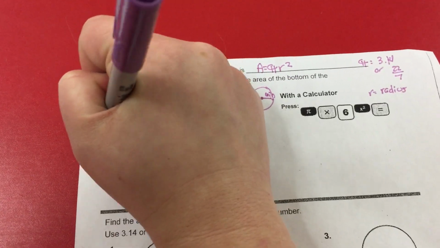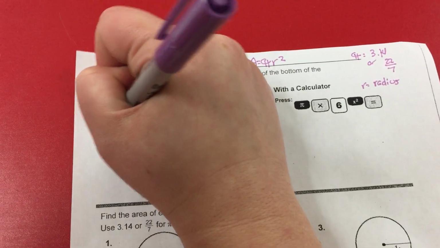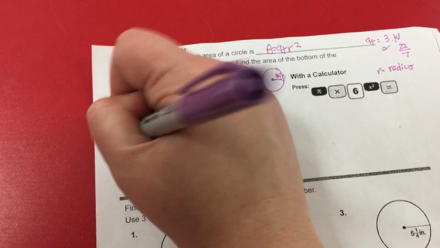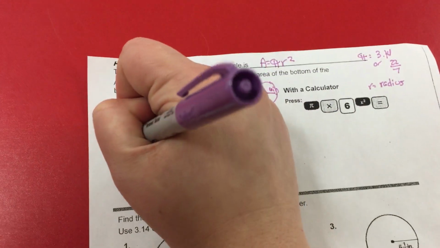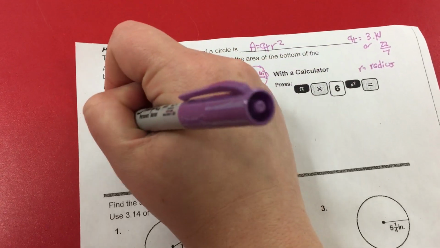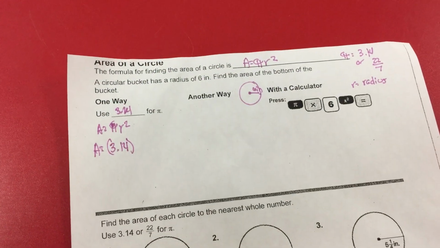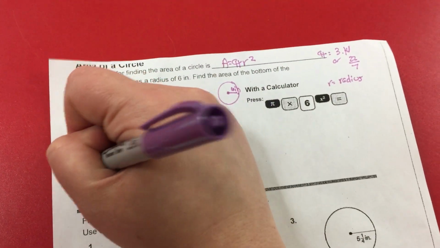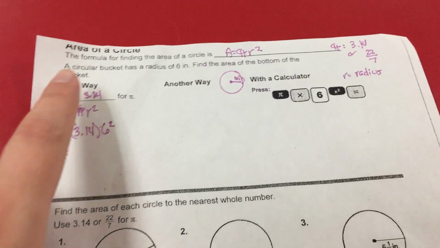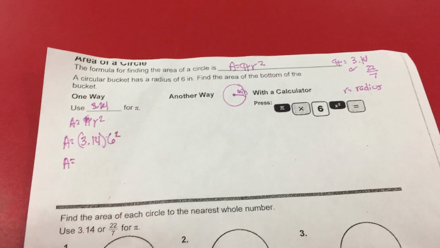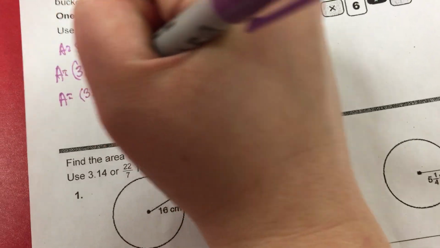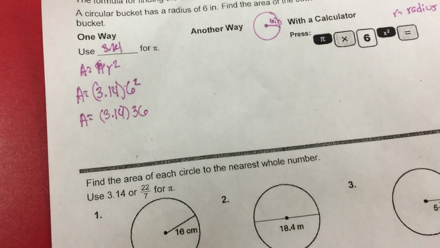So I'm going to write my formula. Area equals pi r squared. And I'm going to rewrite it substituting what I know for my variables. Pi is going to be 3.14. And then r squared, radius is 6 squared. So I can't really do what's inside my parentheses, so my next thing I'm going to look at is exponents. I do have an exponent. 6 to the second power is equal to 6 times 6, which is 36. So I'm going to write my pi again, because I didn't do anything with it, times 36.